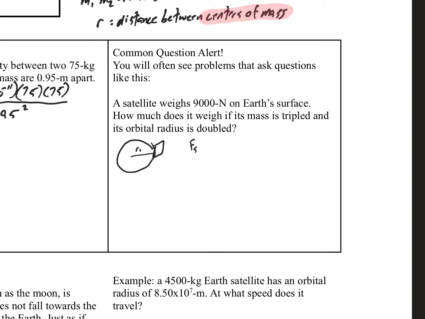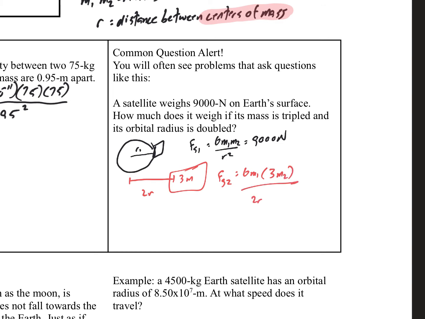So the force of gravity on 1, it's G m1 m2 over r squared, and we know that is 9,000 newtons. What it tells us is that the radius is now doubled, this is 2r, and the mass is tripled, 3m. The force of gravity for the second object is G m1, this is going to be 3 times m2, that's that second mass tripled, over 2r, this is doubled.